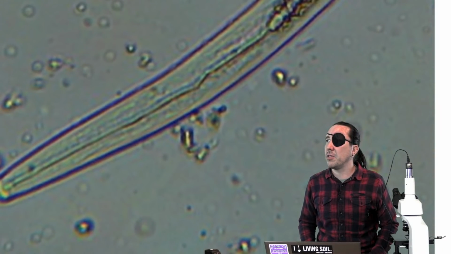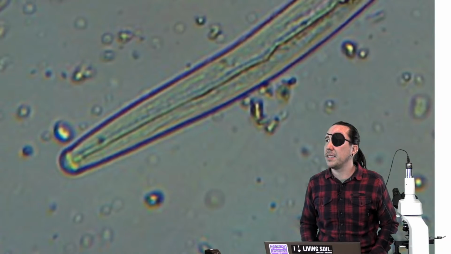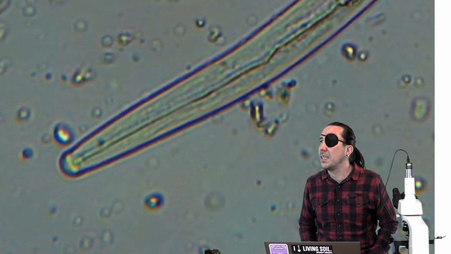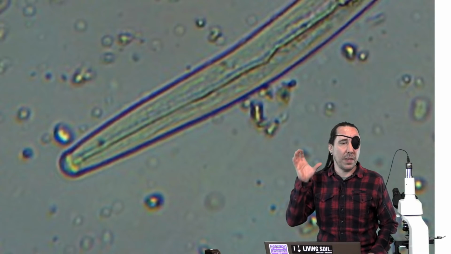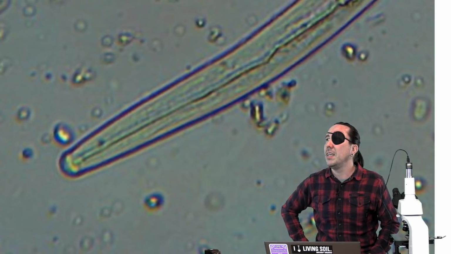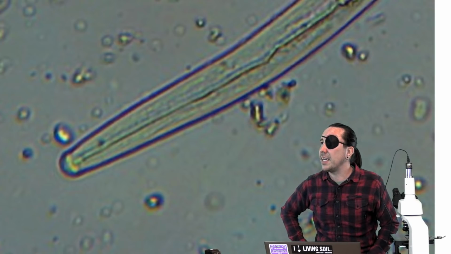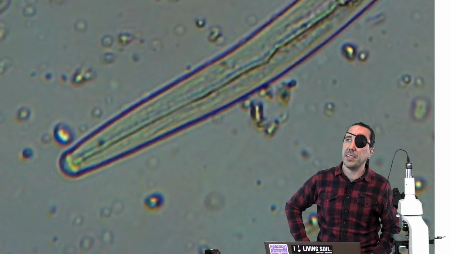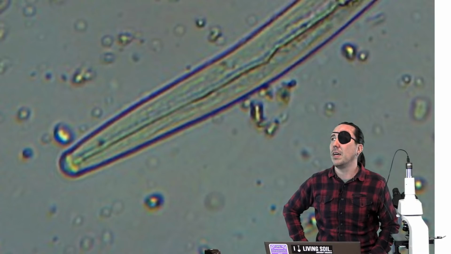We're going to check this out real quick, and then we're going to wrap up for the night because it's getting close to 9 o'clock. So yeah, this is a picture that was taken, so we can't change the focus of this at all. But I'm not seeing a stylet. I'm not seeing a tooth, and so I'm left to figure that this is a bacterial feeding nematode.